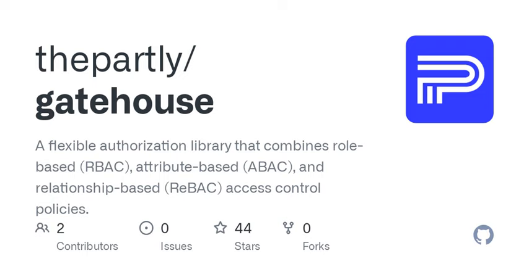I'm your host, Your Name, and today we're going to explore something that's crucial for keeping our digital lives secure: authorization. Now, authorization might sound like a dry topic, but trust me, it's not. Imagine you're at a party and everyone has different roles. Some are hosts, some are guests, and others might have special permissions to access certain areas. This is a bit like how authorization works in technology, and today we'll be discussing a flexible authorization library called Gatehouse that combines several approaches to keep our digital environments secure.